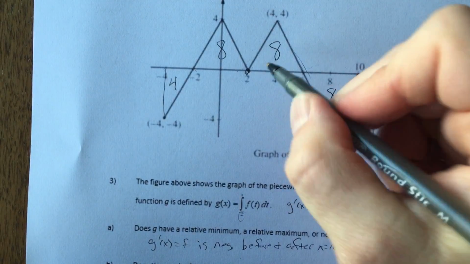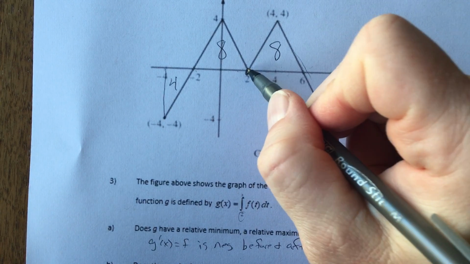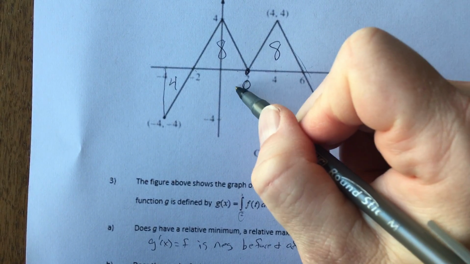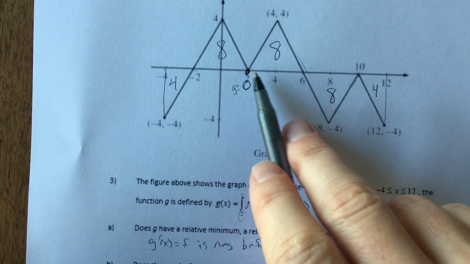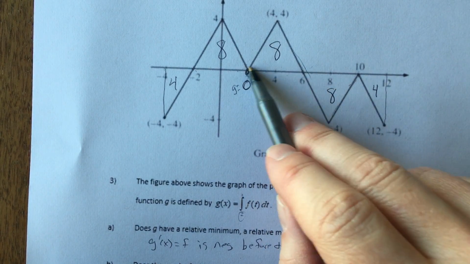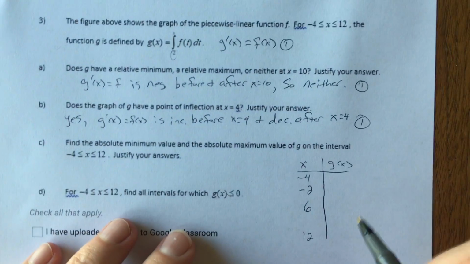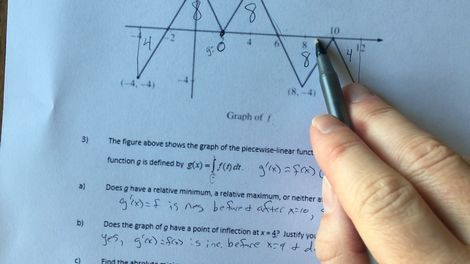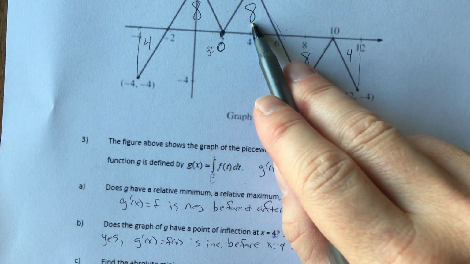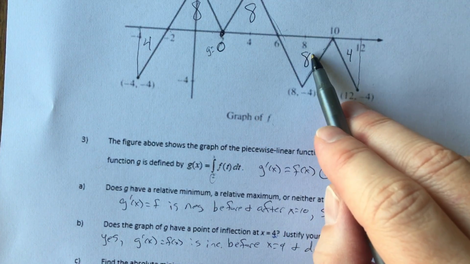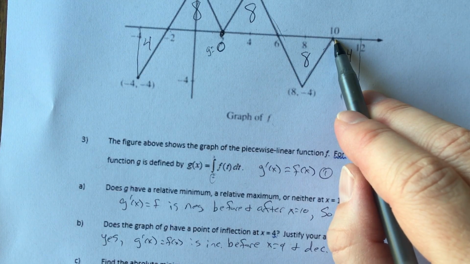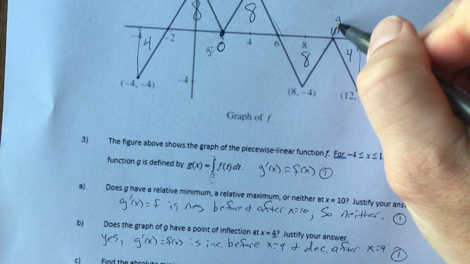Now, if I start at 2, this is where g equals 0. Then at 6, g will equal the area that it's accumulated, so at 6, g is equal to 8. If I continue to go to 10, it'll be 8 minus this 8, so it'll be 0 again at 10. That'll be important in a little bit.